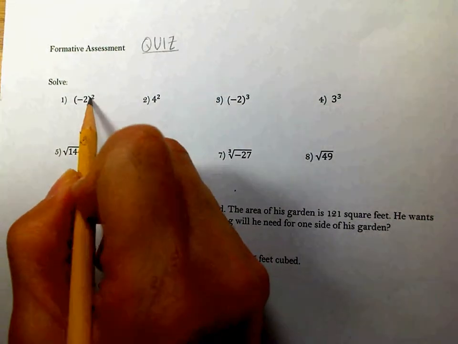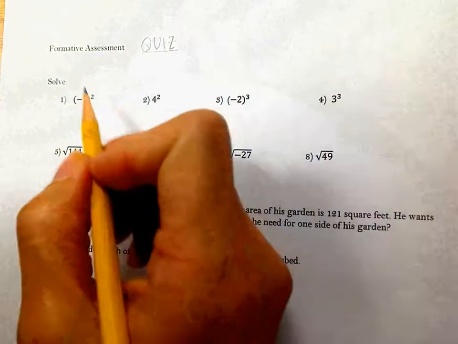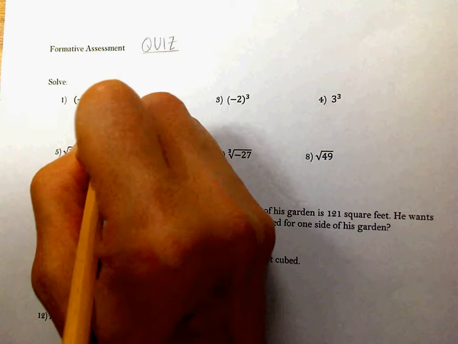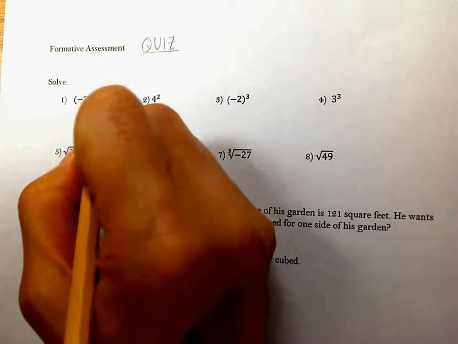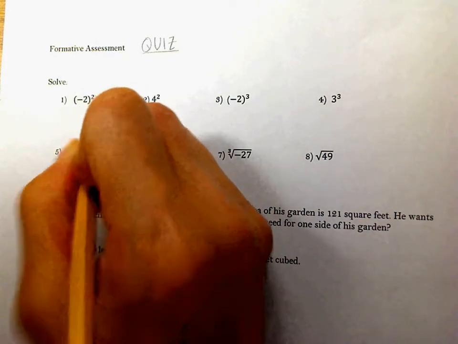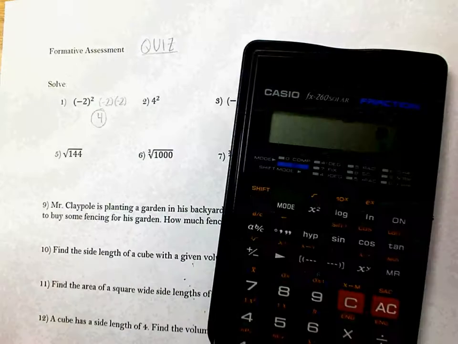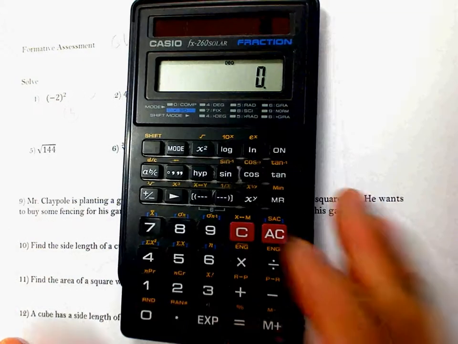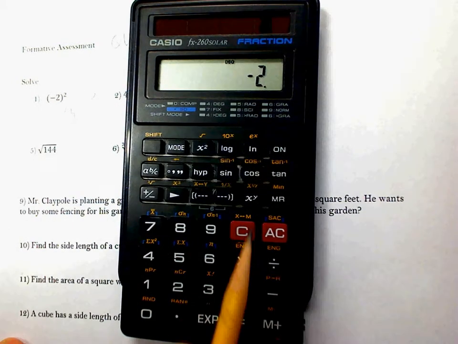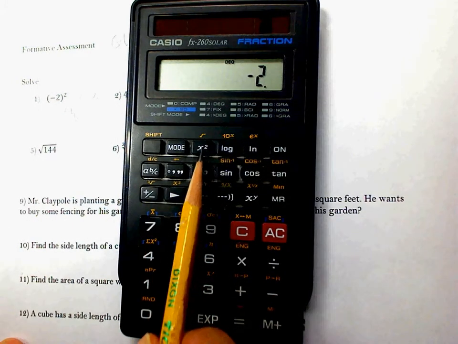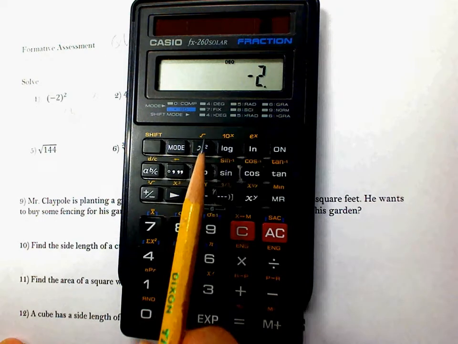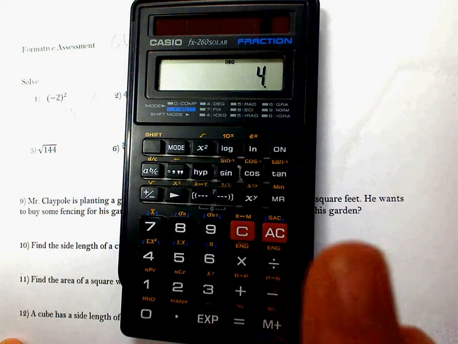So negative 2 squared literally means negative 2 times negative 2. And a negative times negative is a positive. So it should be positive 4. Let me grab a calculator. So what you would do is take the 2, make it negative, and then square it, and here's the squared button. When you're squaring, you just press that and it tells you 4.